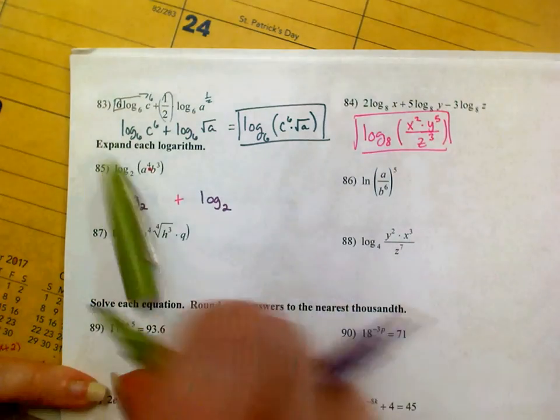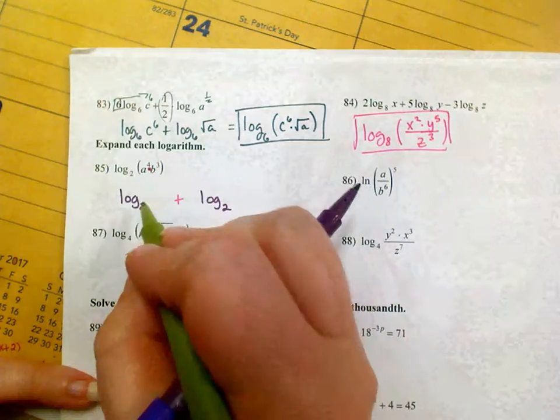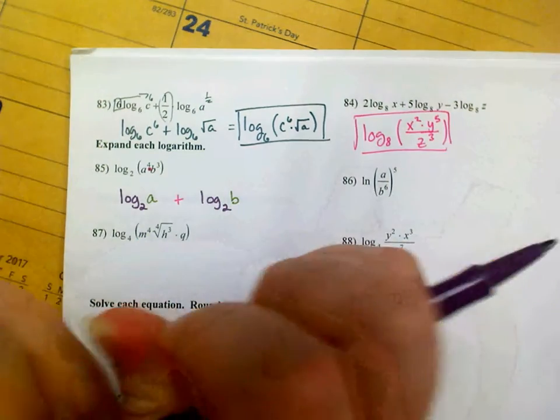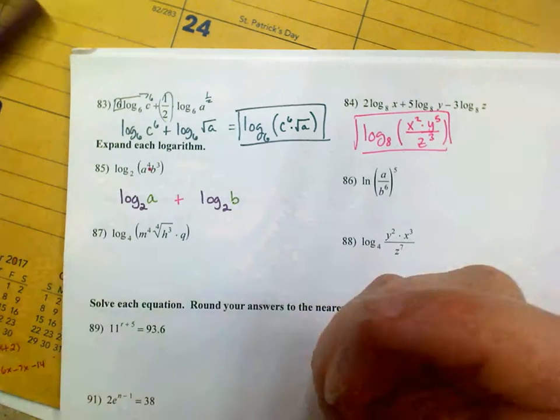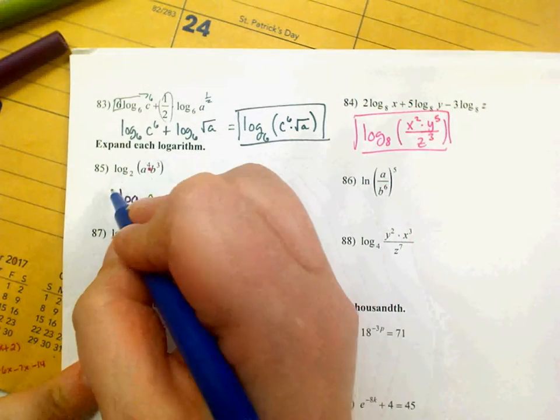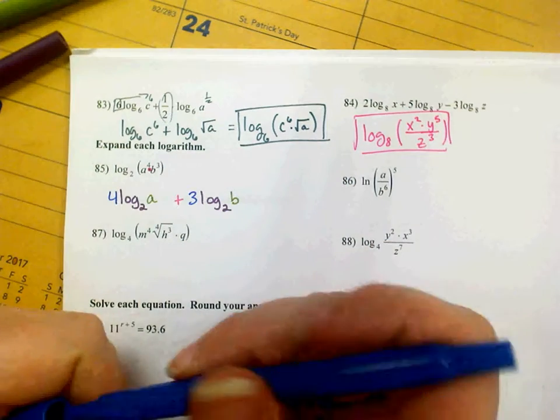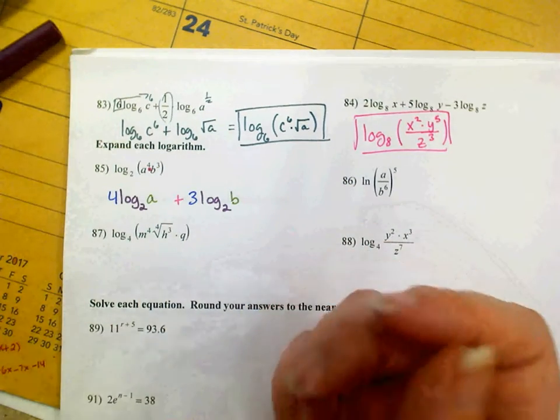It's going to be a in the first one, and b in the second one, and then the powers have to go in the front. So this 4 should go here, and that 3 should go there. And that is the expanded version of that.